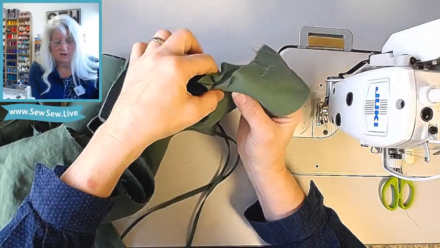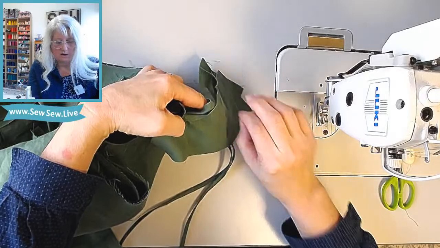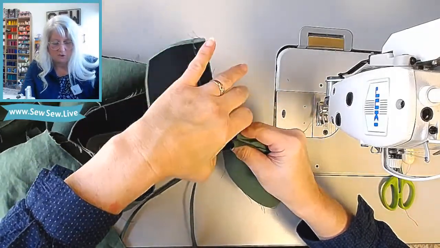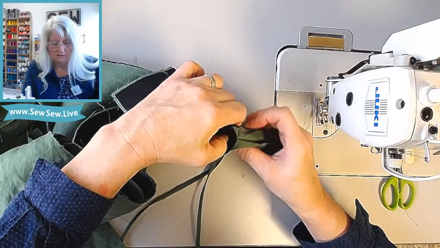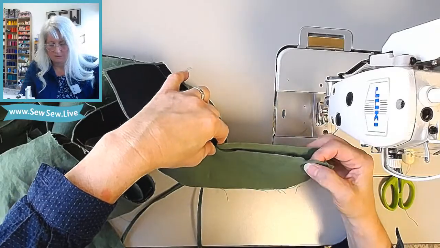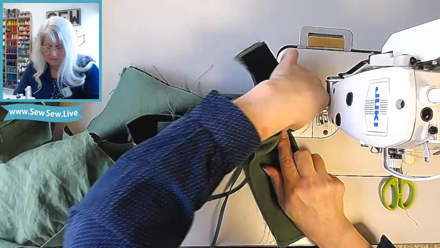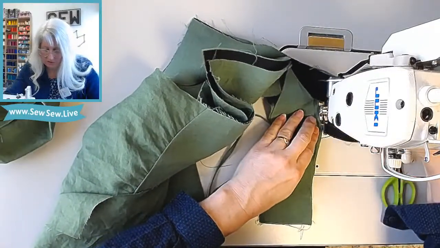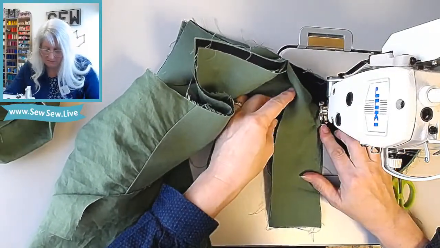So just concentrate on the two layers you're working on. Tune out the rest. It's going to feel funky. And just make sure that you don't take no for an answer, right? So line up that spot. Don't catch that yoke in there, just the one you're sewing on that seam line.